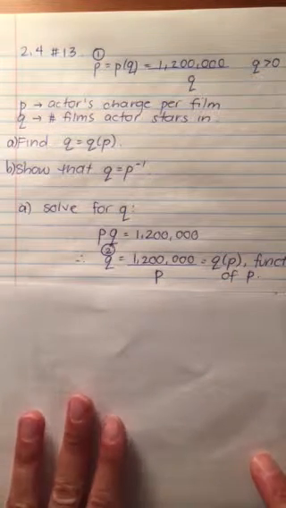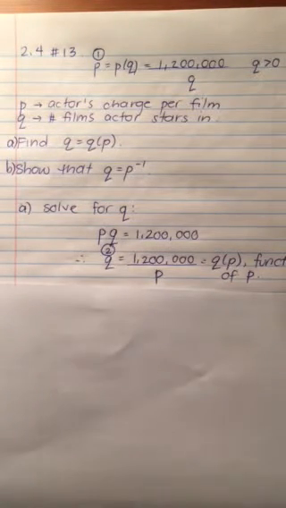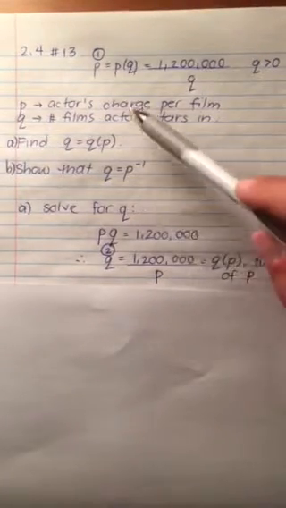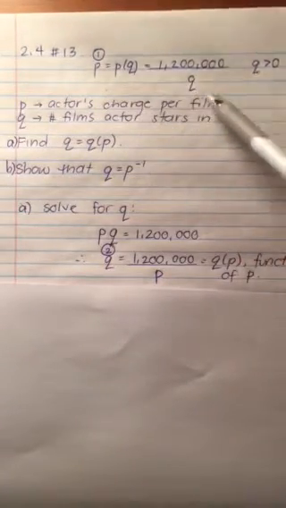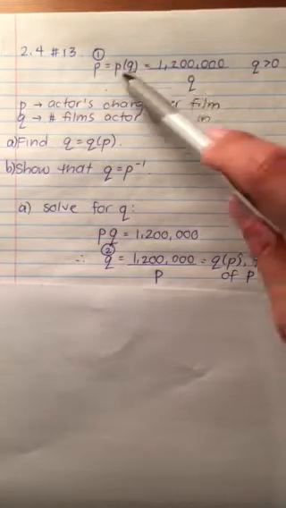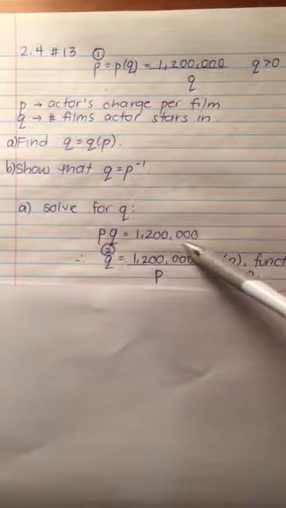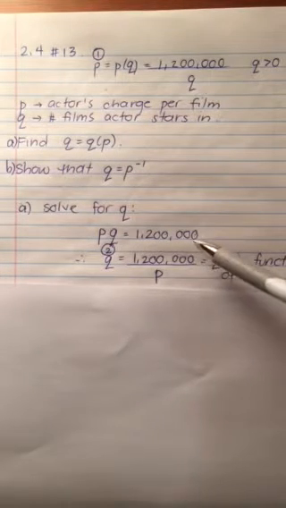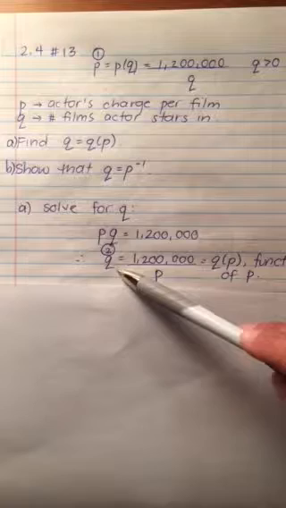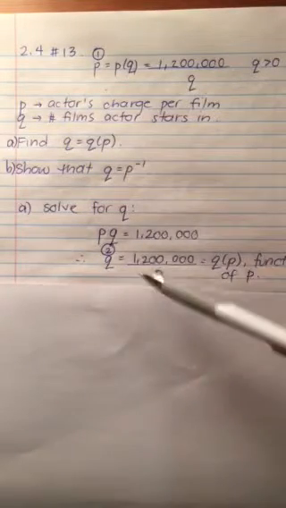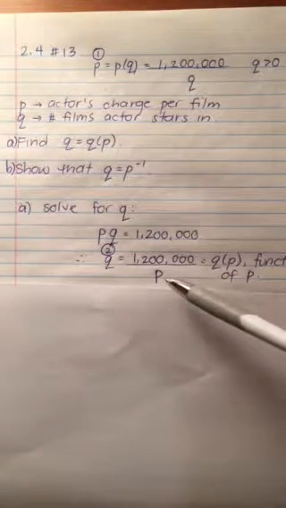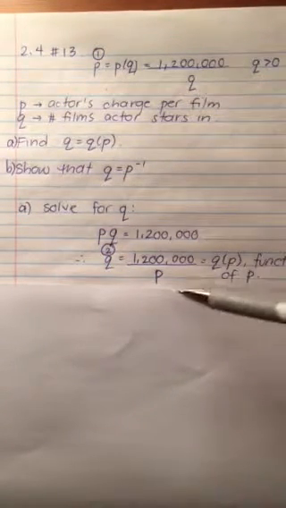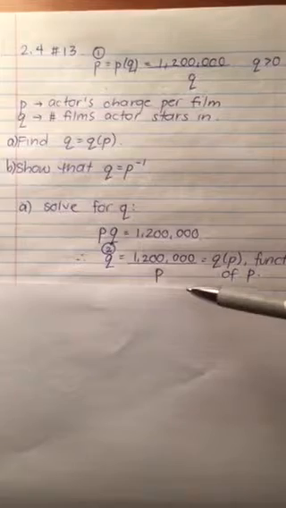So first thing, find what happens when you rearrange for Q. Solving for Q is easy. If you want, you can just write P is equal to 1.2 million over Q, and then move the Q upstairs to be with the P, so you could start with that step. And then coming to a conclusion, you could say, therefore, to isolate Q, which is what we're asked to do, I get Q equals 1.2 million over P. So they kind of mirror each other, these functions do, right? They look like kind of a 1 over x kind of a thing.